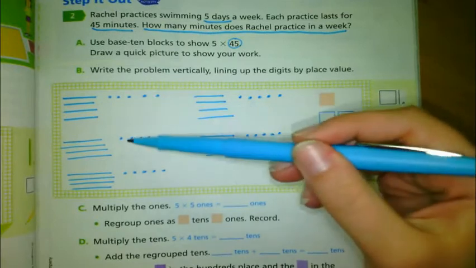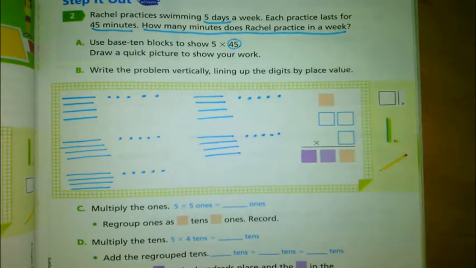Okay, 1, 2, 3, 4, 5. 4 10s and 5 1s for each.